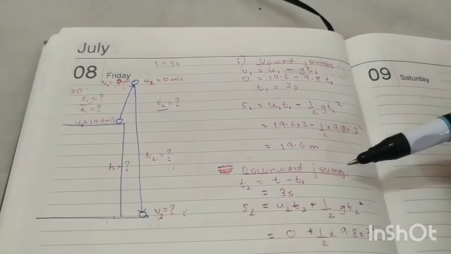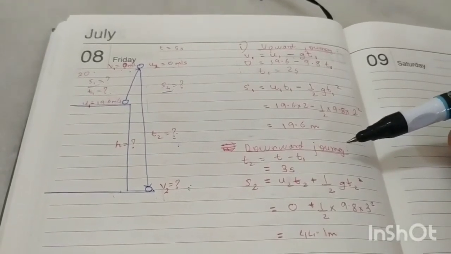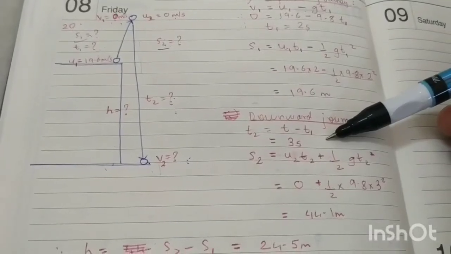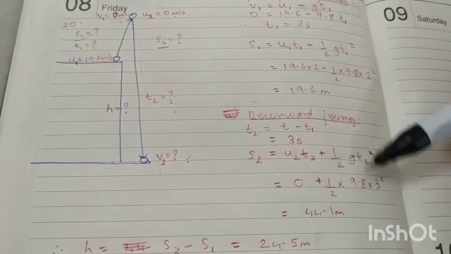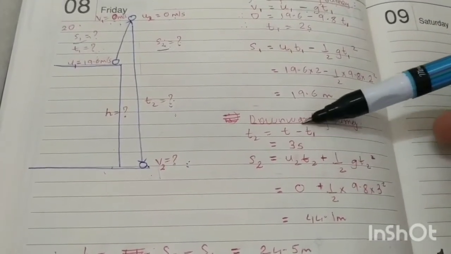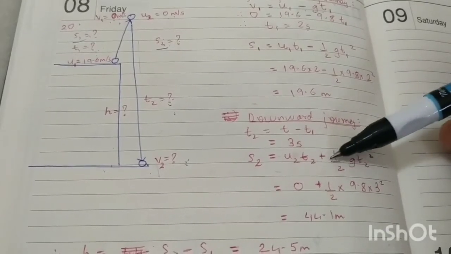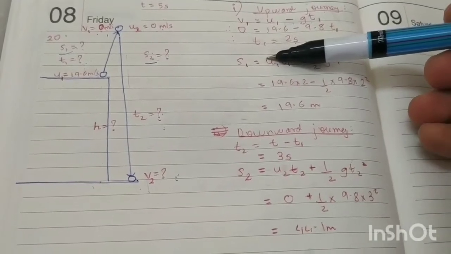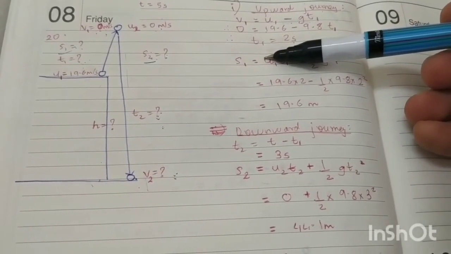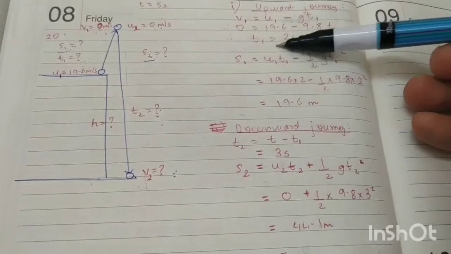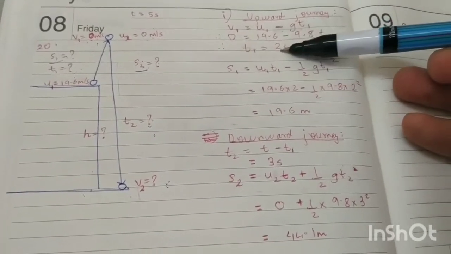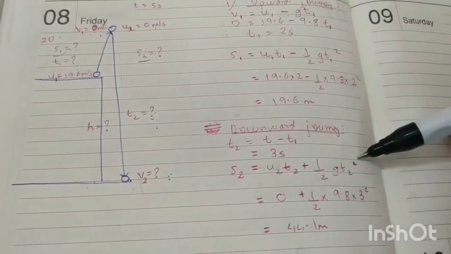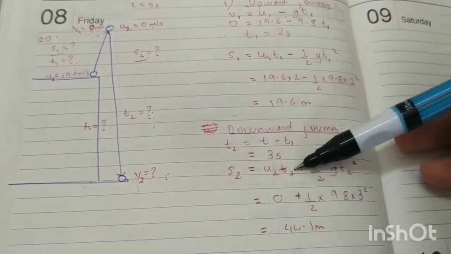Now let's talk about the downward journey. In the downward journey, again I found the time, and I will find the displacement as 44.1 meters using the formula. It's downward journey, so it's positive. It's acceleration, not retardation. I could have found the displacement here with another formula like v square is equal to u square plus 2as. But still time is required to be found out here so that I can calculate the time for the downward journey, because for the downward journey displacement can be found only by this formula, because here the final velocity is unknown.